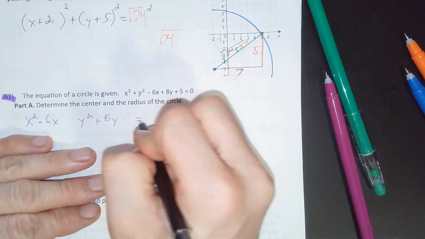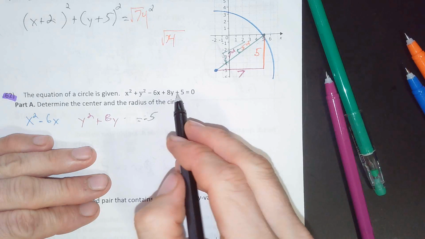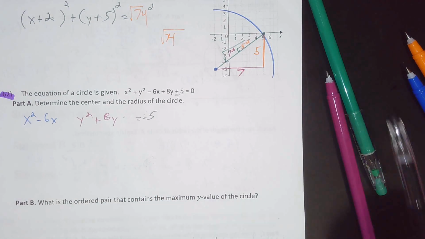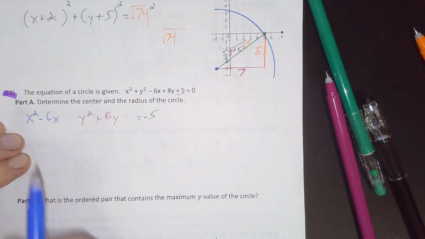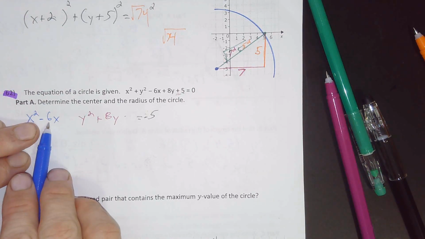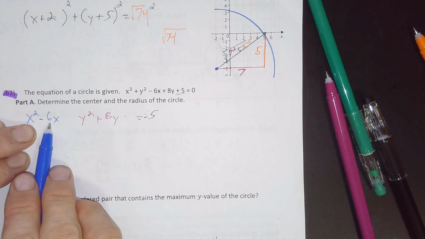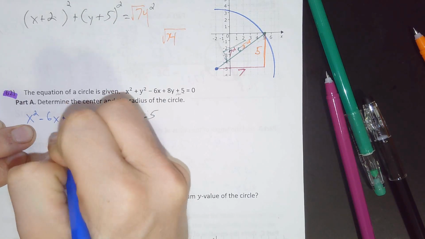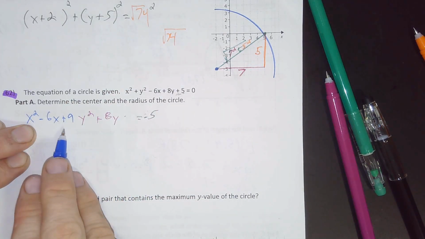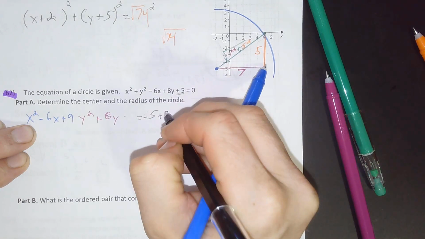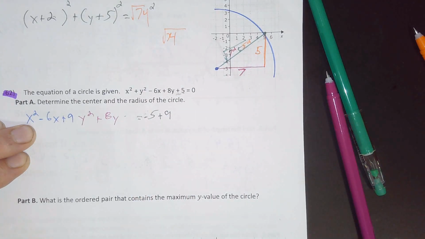Square equals negative 5. I move this to the other side. That's all I did with that one. Okay, so we're going to complete the square with the x. We're going to take half the x, which is negative 3 technically, and square it. It becomes 9. We're going to add 9. Since we added 9 to this side, we have to add 9 to that side to keep the equation balanced.